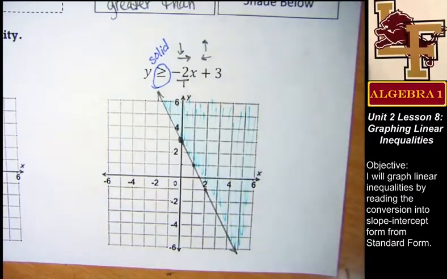Ta-da! But how do you shade it if it is below? We'll do the next example and you'll see that.